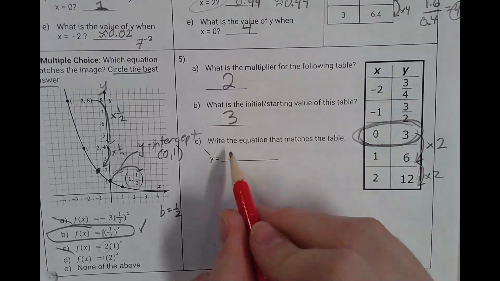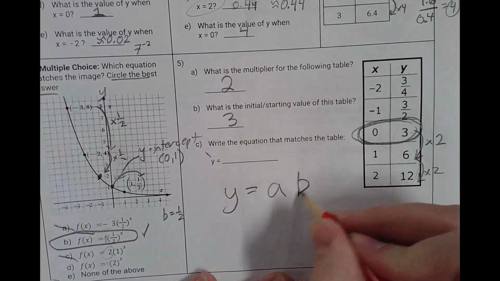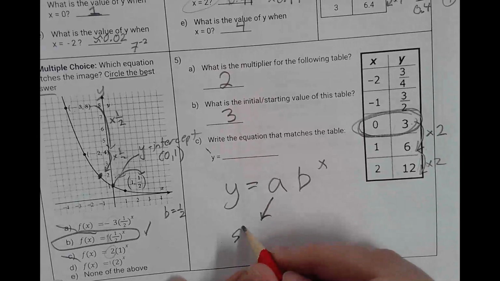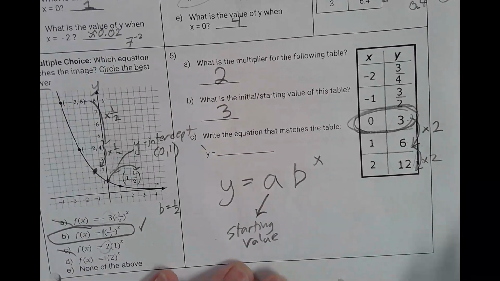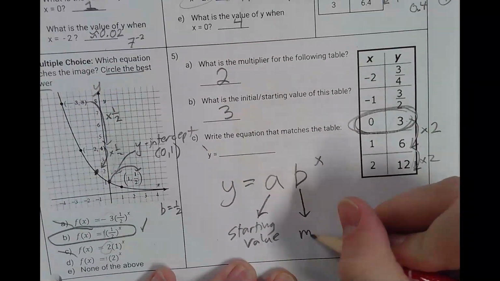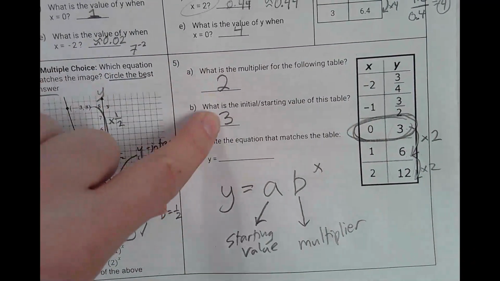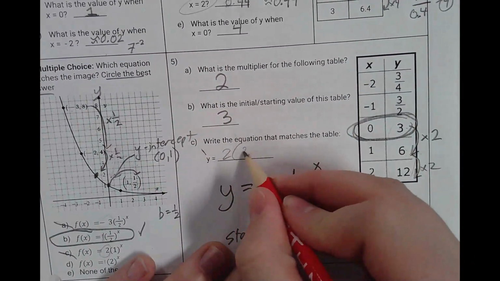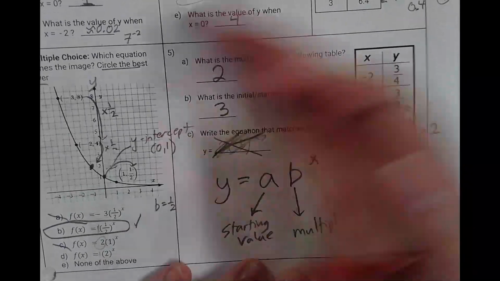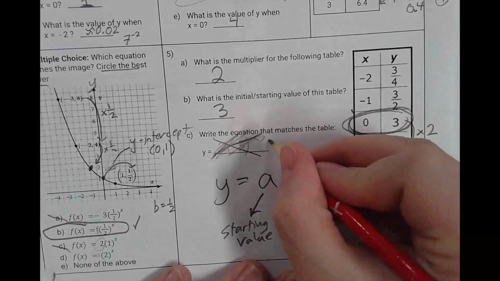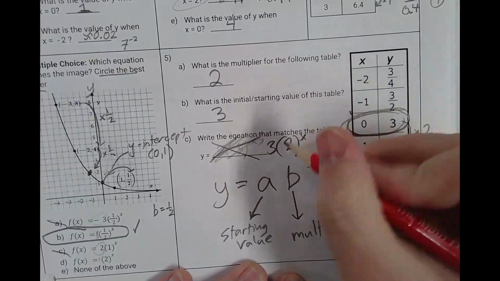Okay, next up, what's the equation? So we know that for every exponential equation, A is the starting value, or initial value, interchangeable words. B is the multiplier. So even though we did say 2 first, then 3, it does not go 2 times 3 to the power of x. That would be incorrect. We cross that off. This would be 3 is the starting value, 2 is our multiplier, and it's to the power of x.